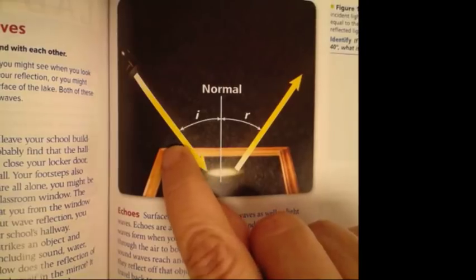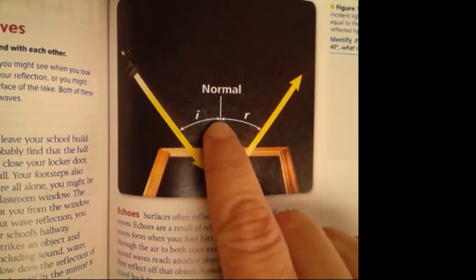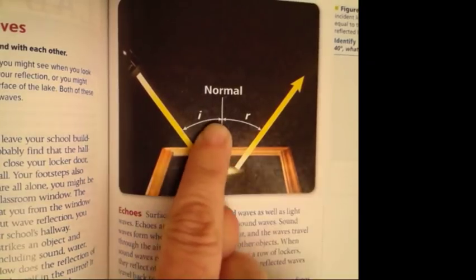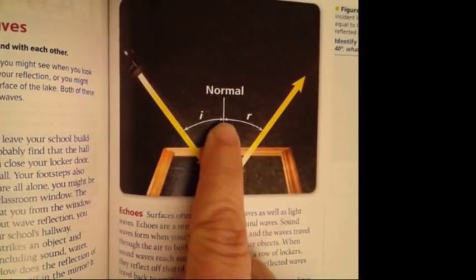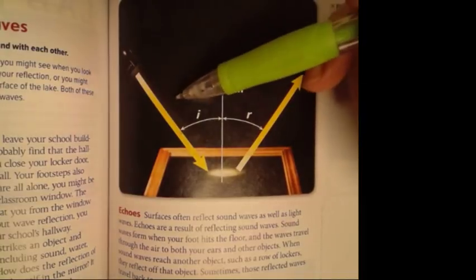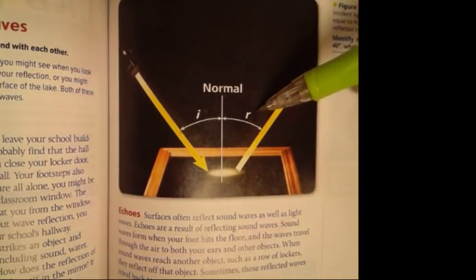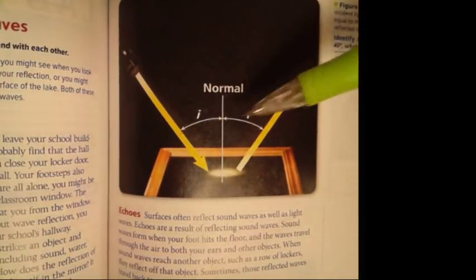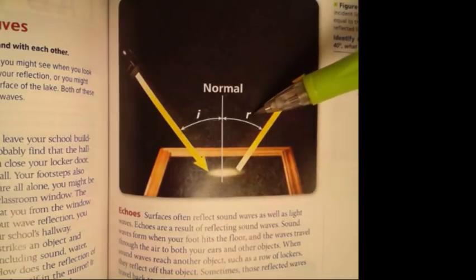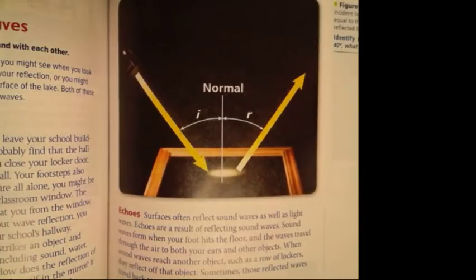The same angle that I hit that plane to the normal, that angle of incidence, is going to be exactly the same angle as the angle of reflection. So it does not matter if it is at a 45-degree angle. If the angle of incidence is a 45-degree angle, the angle of reflection is going to be a 45-degree angle. If the angle of incidence is 18 degrees, the angle of reflection is also going to be 18 degrees.